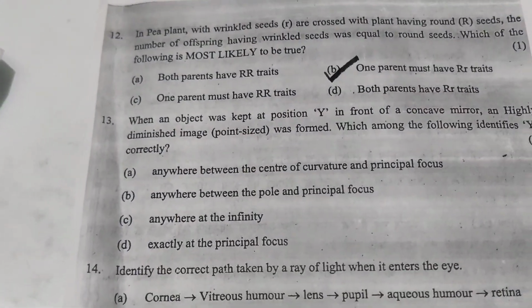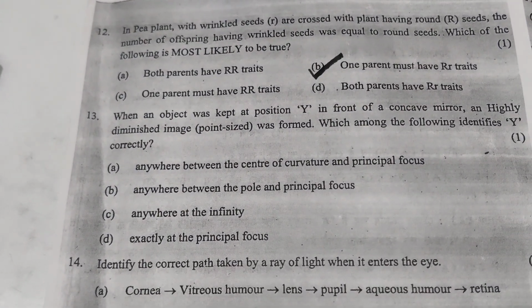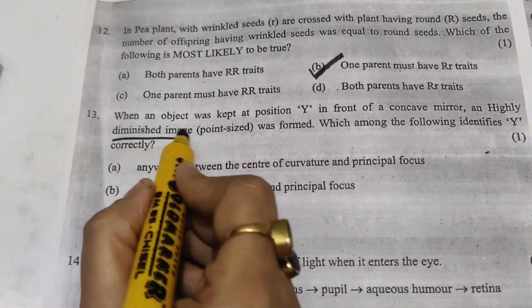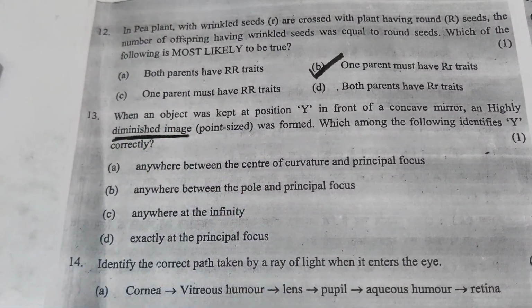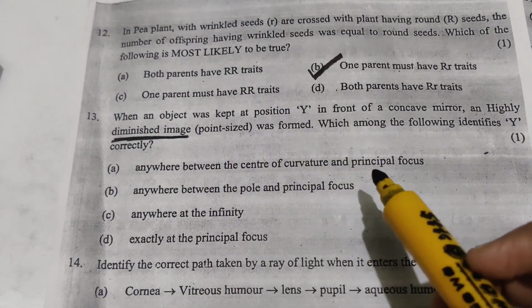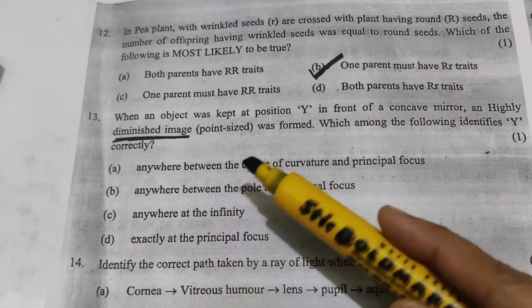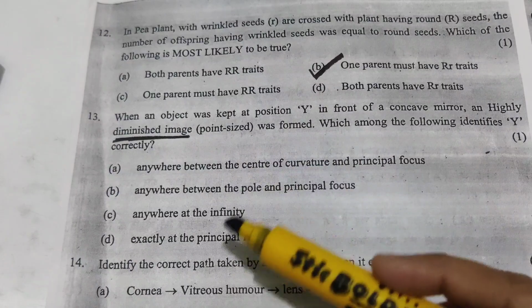Now next, when an object was kept at a position Y in front of a concave mirror, a highly diminished image was formed. Which of the following identifies Y? Now the important point, when we get a highly diminished image, between center of curvature and principal focus it will form beyond, which means it will be greater in size.